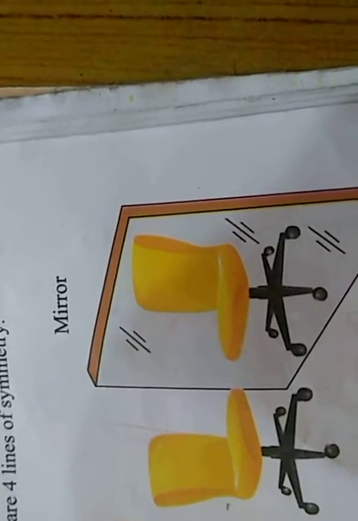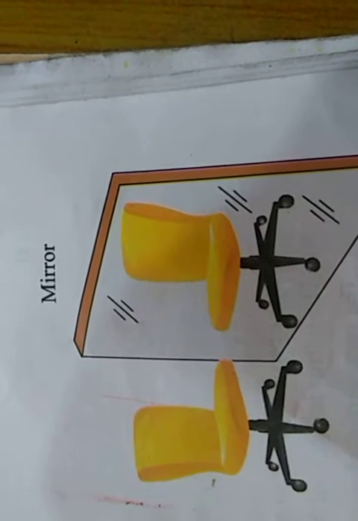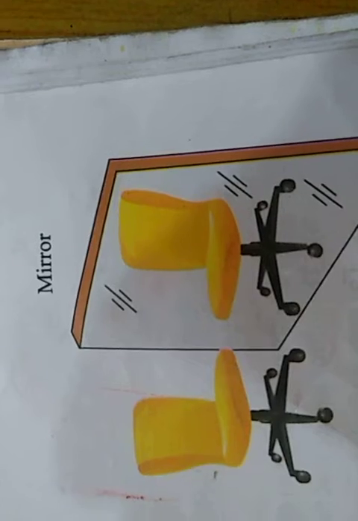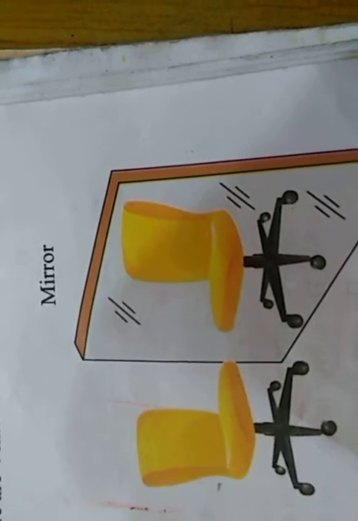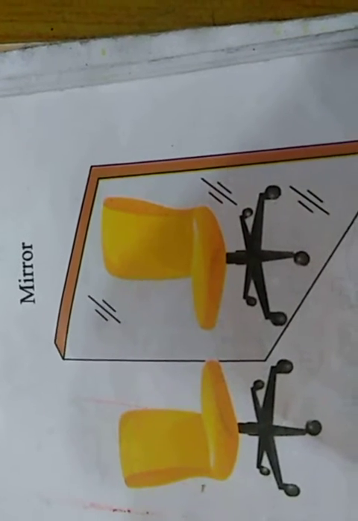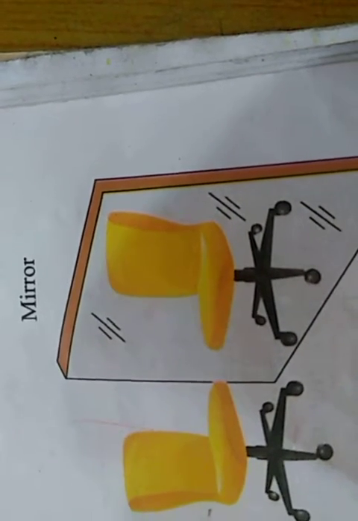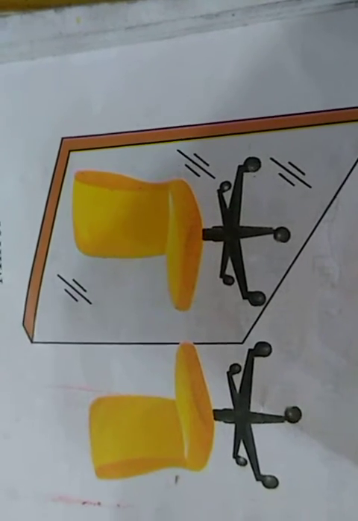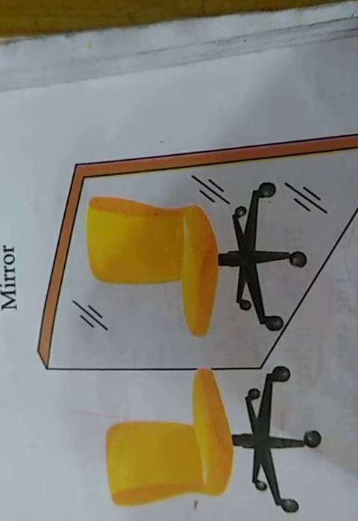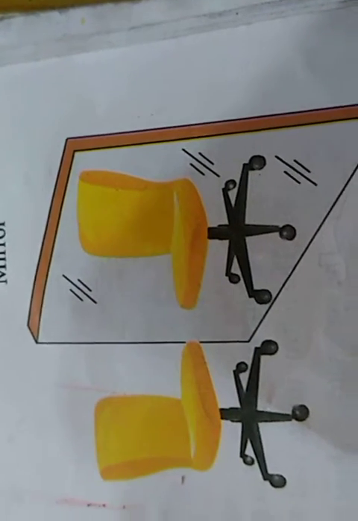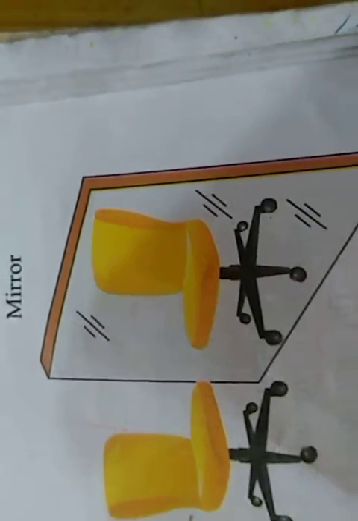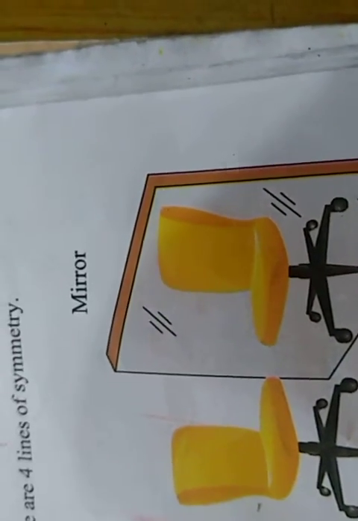So there are some facts about mirror image. The length of the image remains the same as the length of the object. There is no change in the length of the object. The distance of the image from the mirror is equal to the distance of the object from the mirror. The reflection of an object in a mirror looks laterally inverted. This is about mirror image.